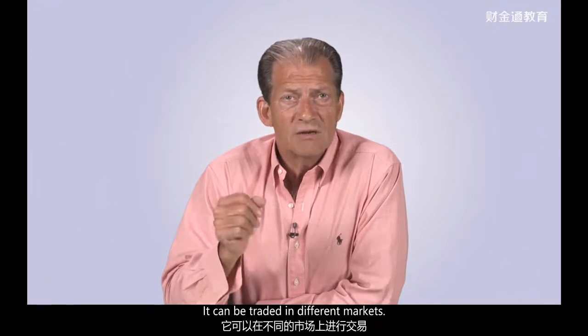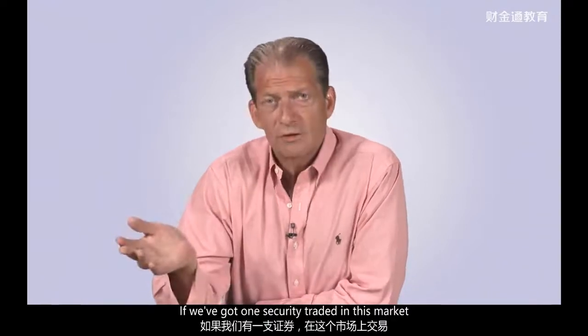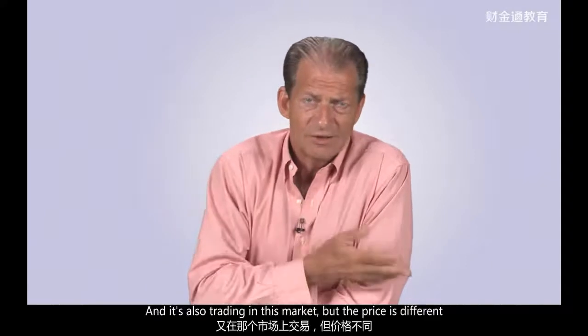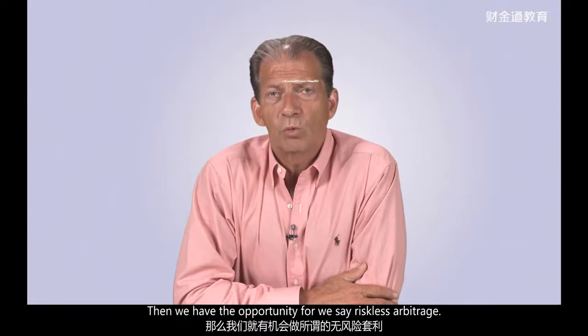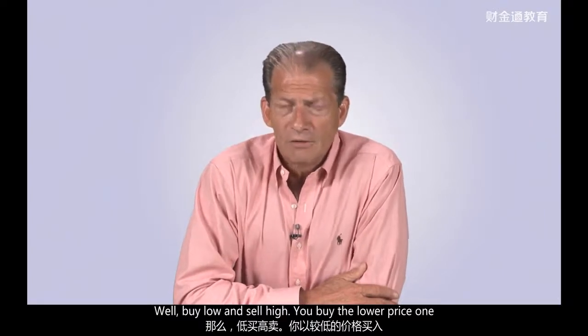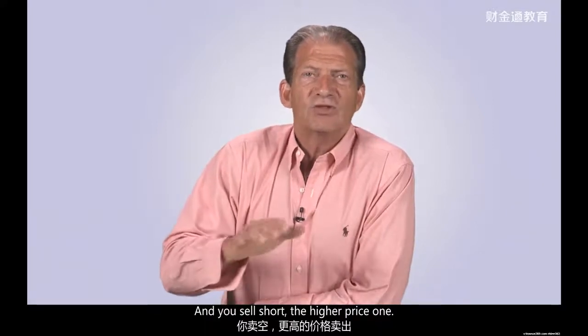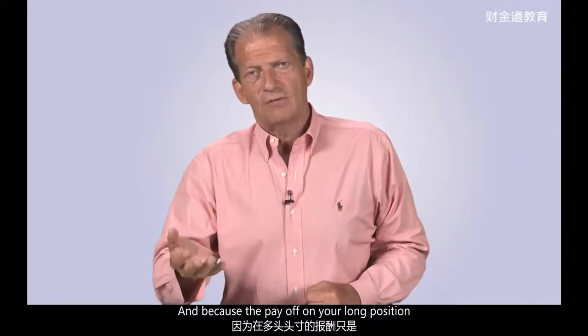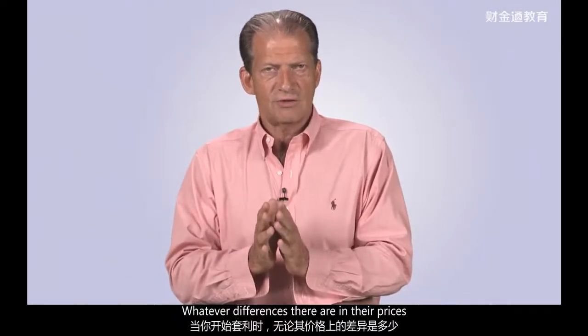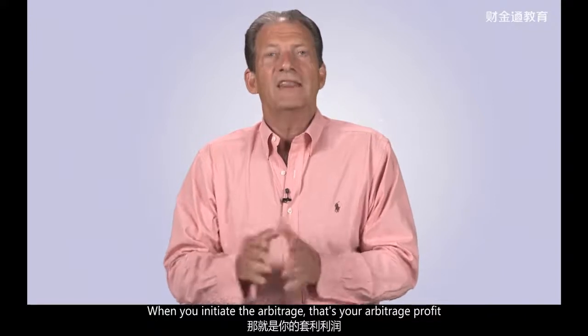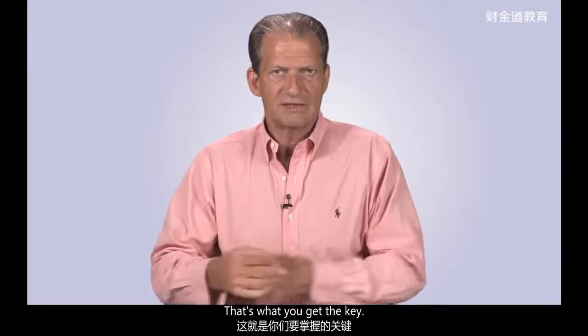They could be trading in different markets. If we've got one security trading in this market and is also trading in this market, but the prices are different, then there's an opportunity, we say, for riskless arbitrage. Well, buy low, sell high. So you buy the lower priced one and you sell short the higher priced one, and because the payoff on your long position just covers your obligation on your short position, whatever difference there are in those prices when you initiate this arbitrage, that's your arbitrage profit. That's what you get to keep.